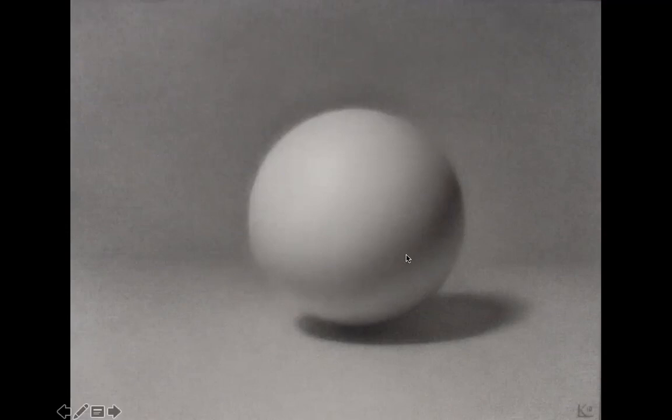Shadow edge, or terminator, is where light is no longer hitting the volume. So then we have the shadow mass. We have our light mass here, and we have our shadow mass. And in this case, this form, or this shadow mass, is crescent shaped.